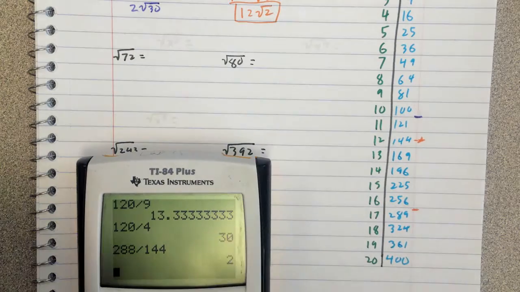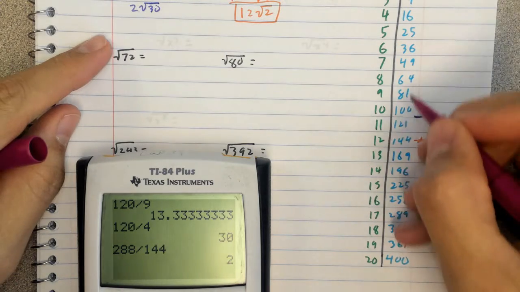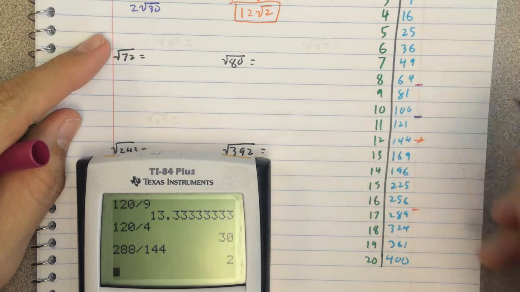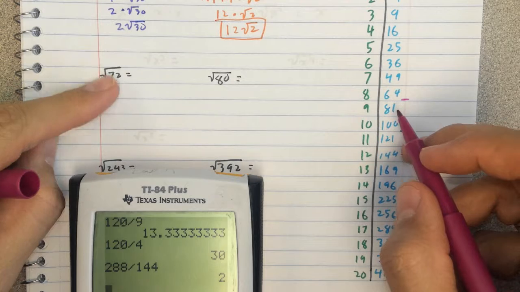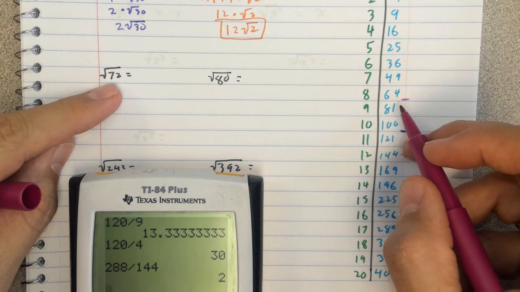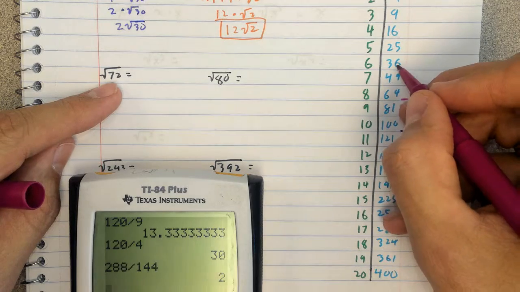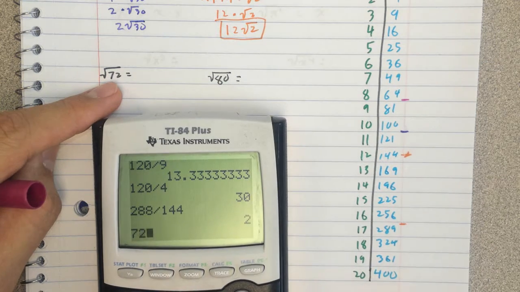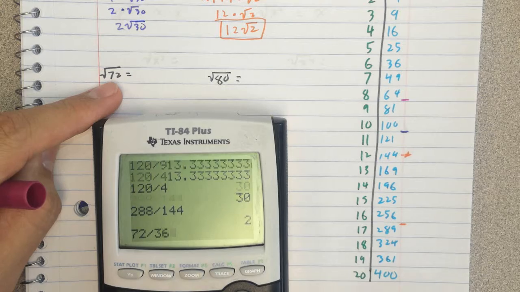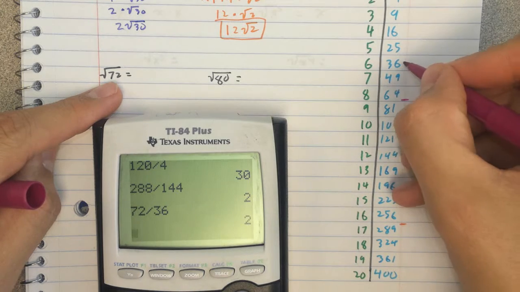Let's go ahead and look at the next one. Next one I have is 72. 72 would fall right about here, between 64 and 81. Half of 72 is about 35-ish. I'm going to start and check 36. So 72 divided by 36. Hey, that one works right there.